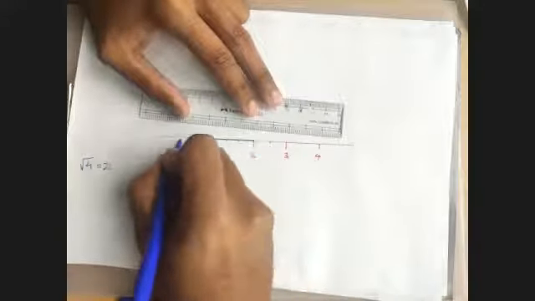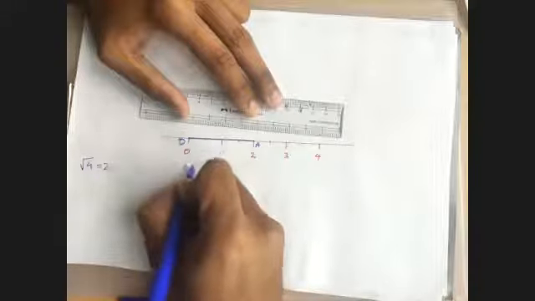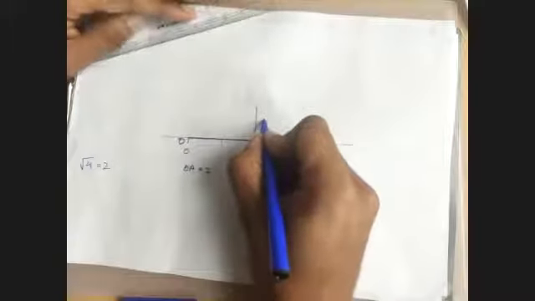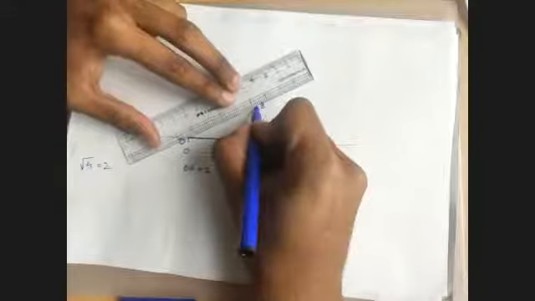Let us call this OA. OA is equal to 2. Now we need to draw a perpendicular of unit length. This distance should be equal to 1. I'll call this B. Now we need to join OB. OB is equal to root 5.